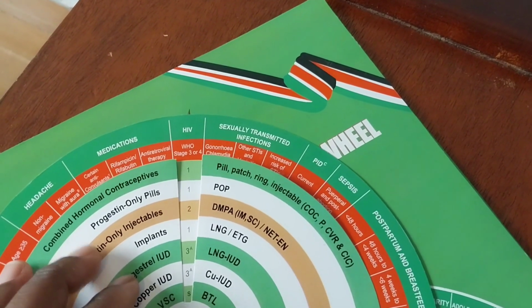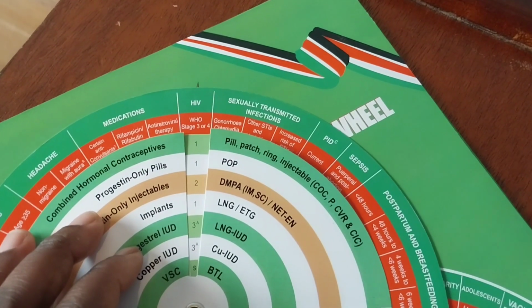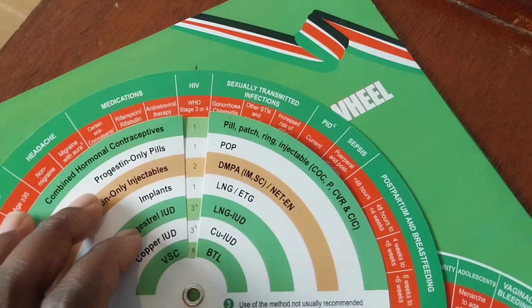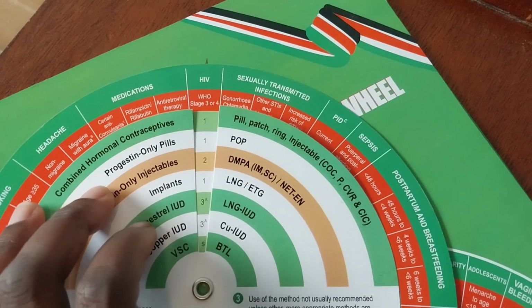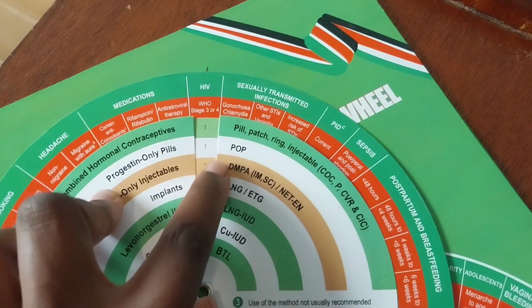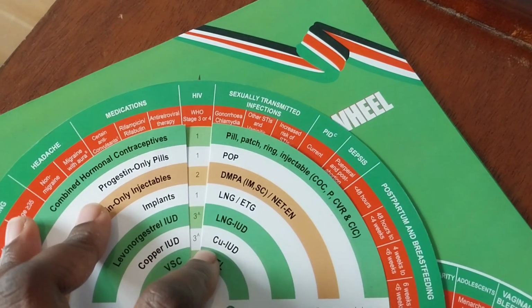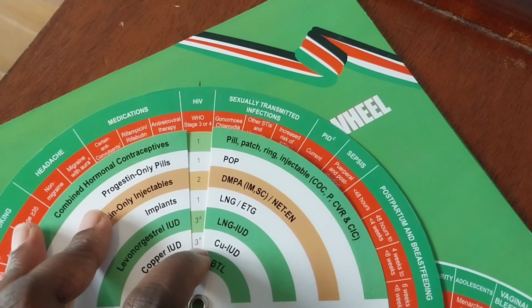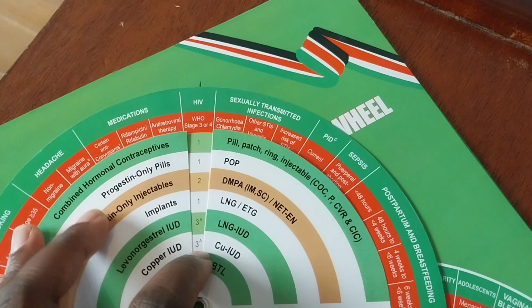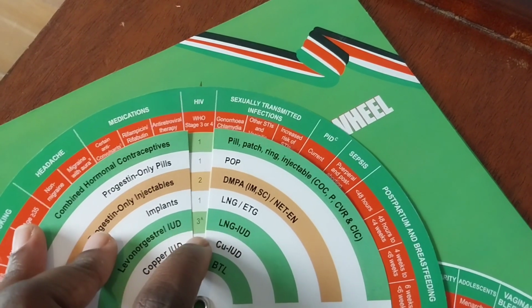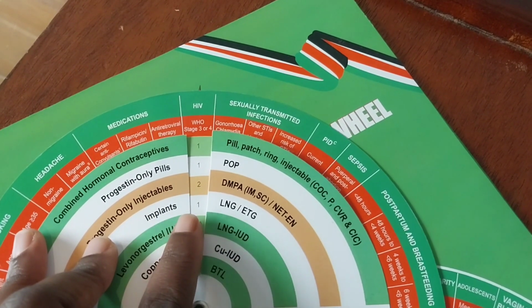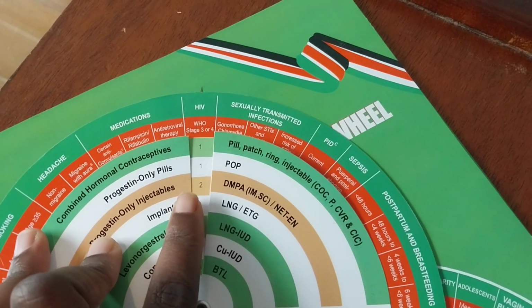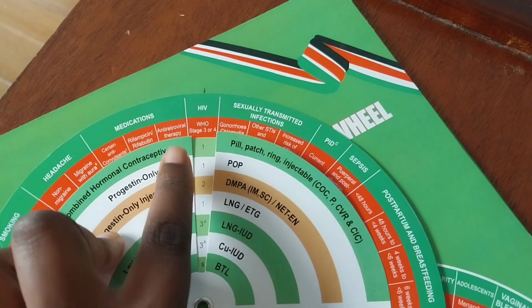So a patient who is HIV positive presenting to you and already they are in stage 3 or 4. Let's see what they can use and what they can't use. IUD, copper, levonorgestrel, not safe for this mother, but implant safe, injection safe, and pills they're safe.